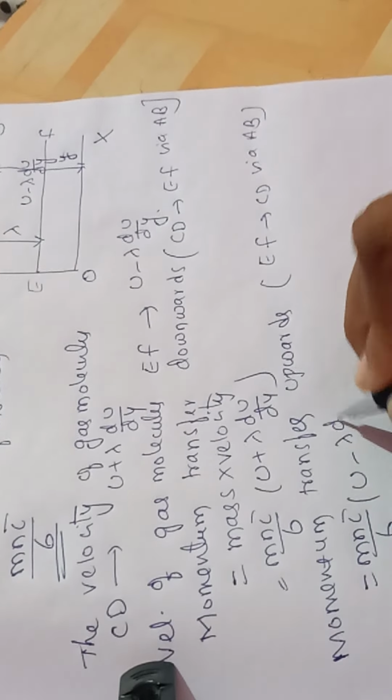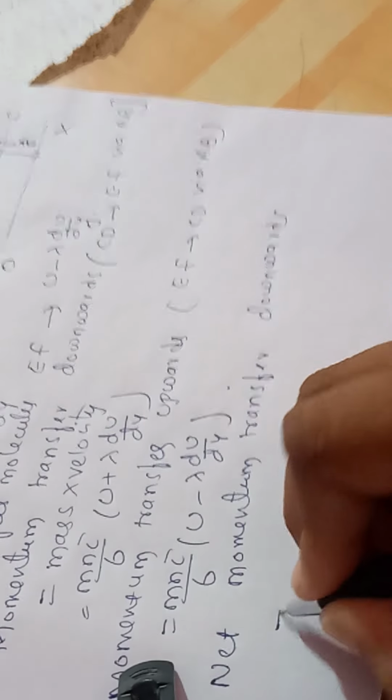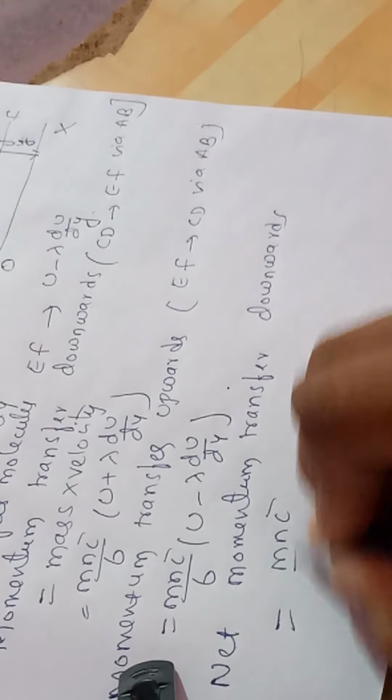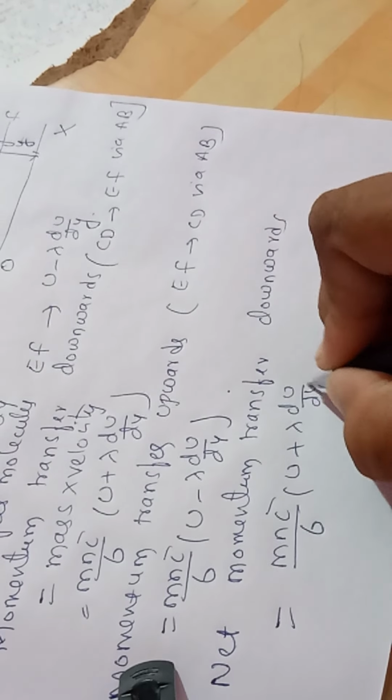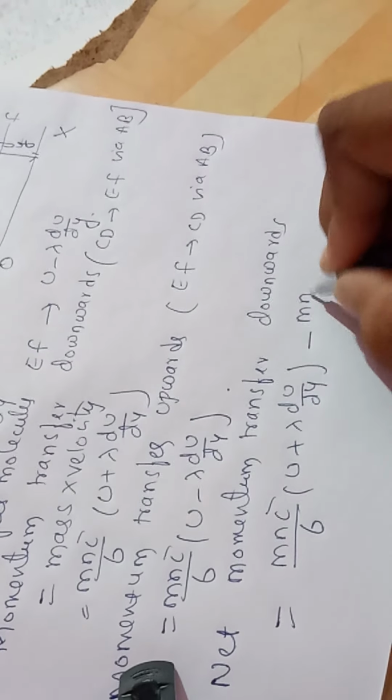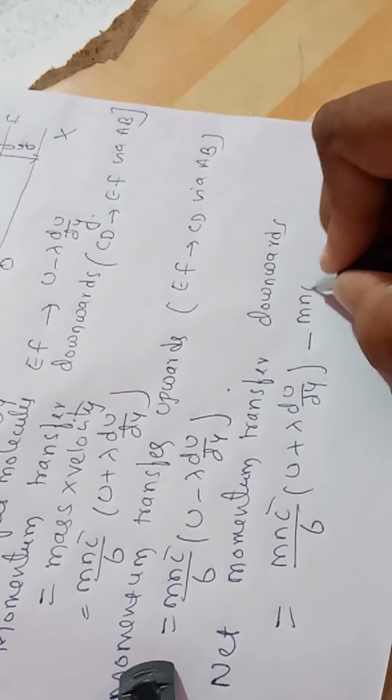So the net momentum transfer in the downward direction becomes mn c bar by 6 times u plus lambda du by dy, minus mn c bar by 6 times u minus lambda du by dy.